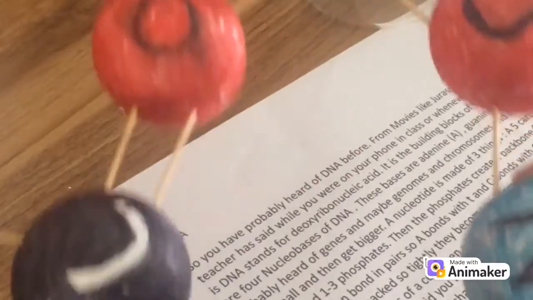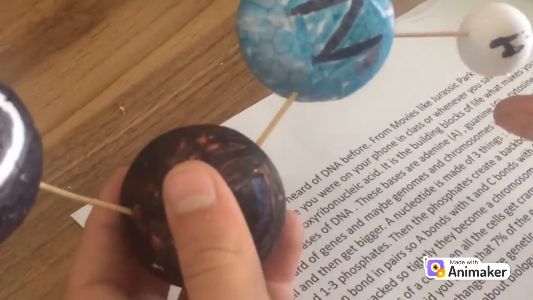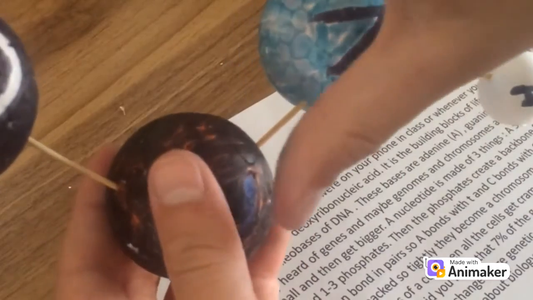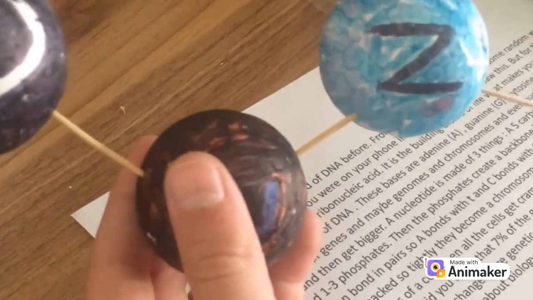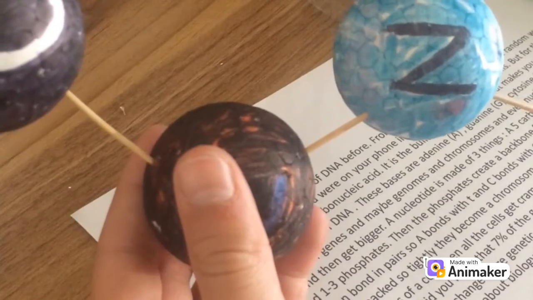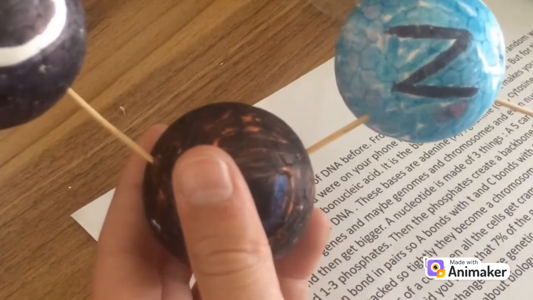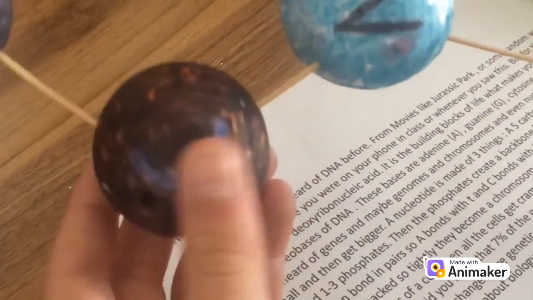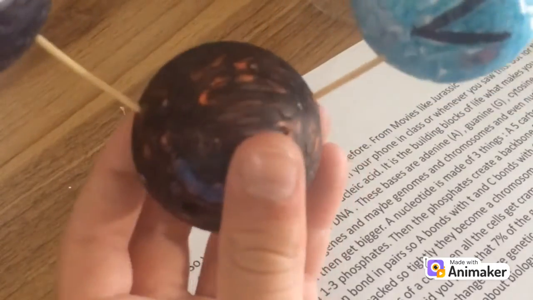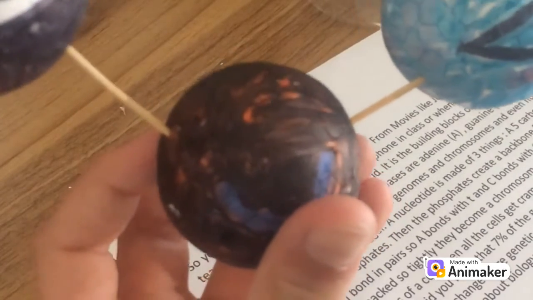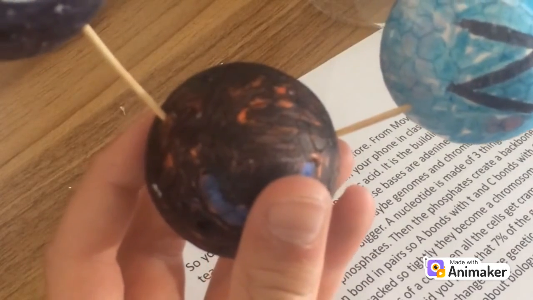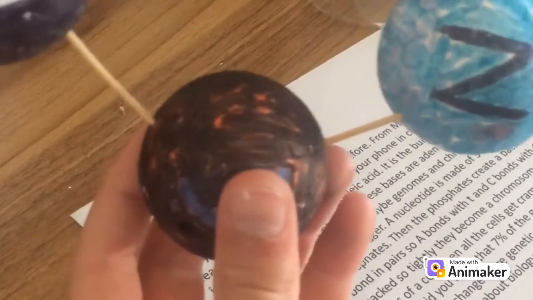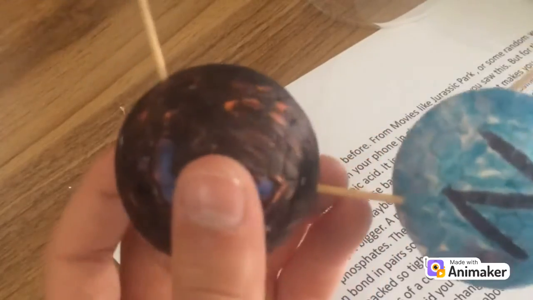So, remember, all you need is 6 styrofoam balls, 5 smaller styrofoam balls, and 12 toothpicks. You also need a black Sharpie, a blue Sharpie, a red Sharpie, and a lot of time. Because colouring these things takes forever.